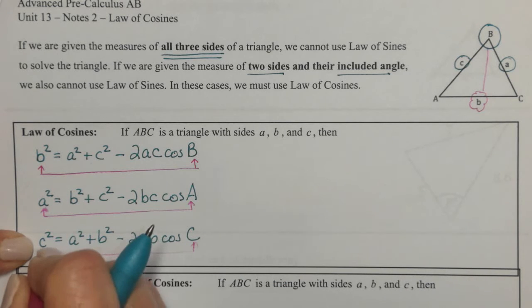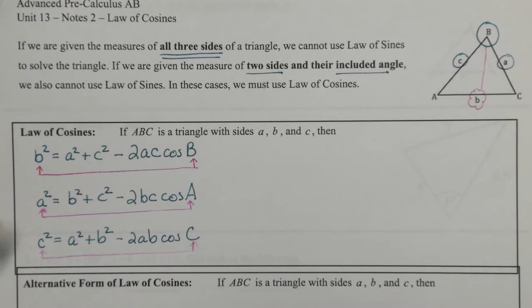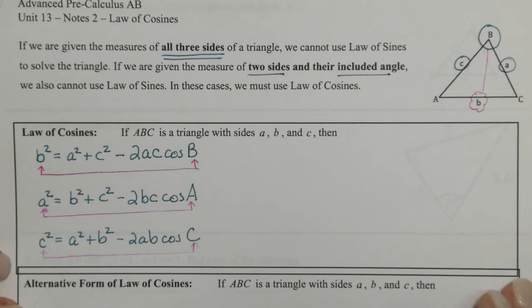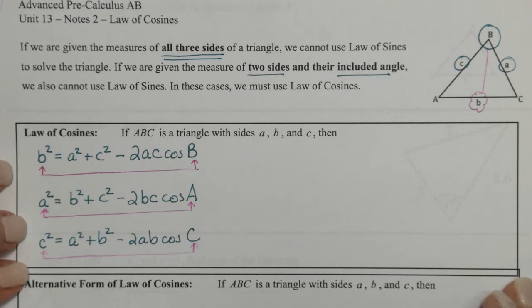Oh, my little pink pen is about to die. Okay. Alrighty, and that is law of cosines.